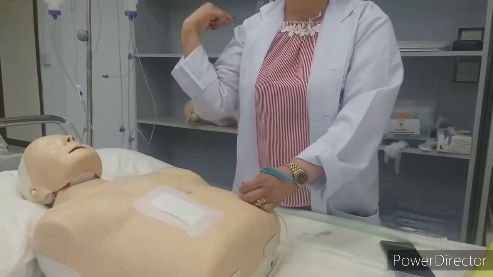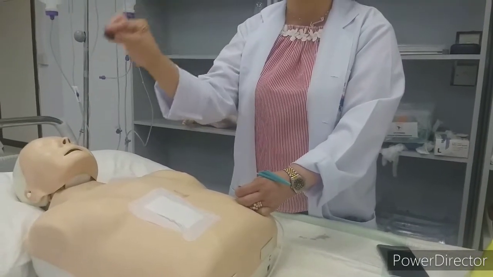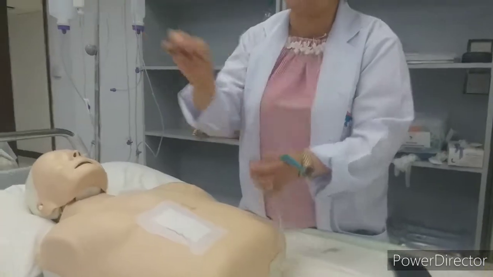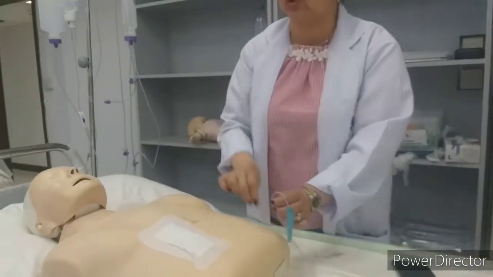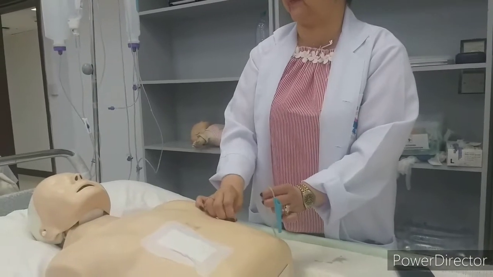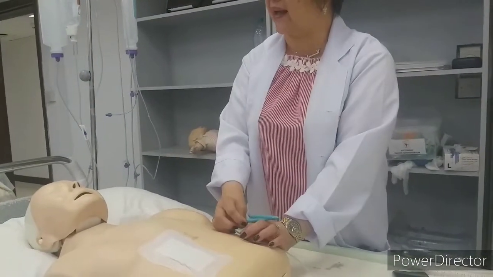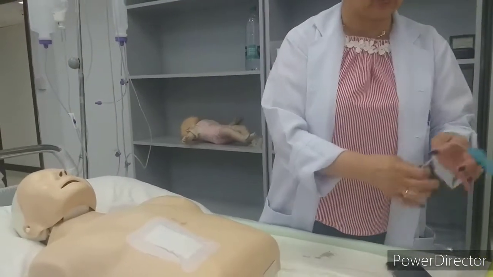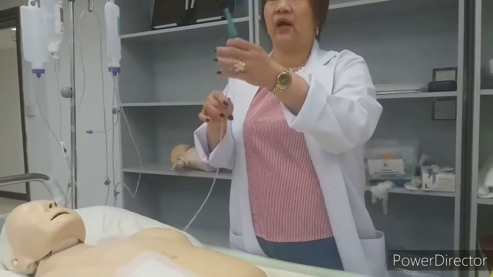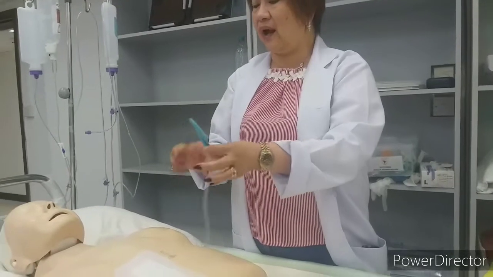Circular. Injection with that insulin, circular. Everything is circular, out. You do not go back and forth. Okay? So this is the PEG. Now, with colostomy, I did not show you the PEG and colostomy. I'll show you. Colostomy care.